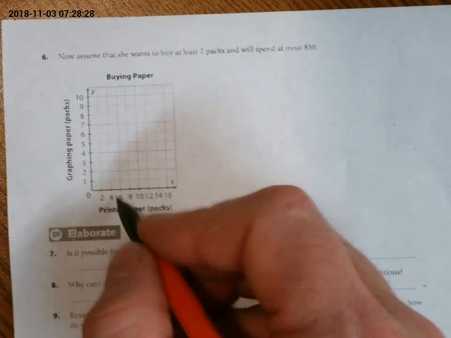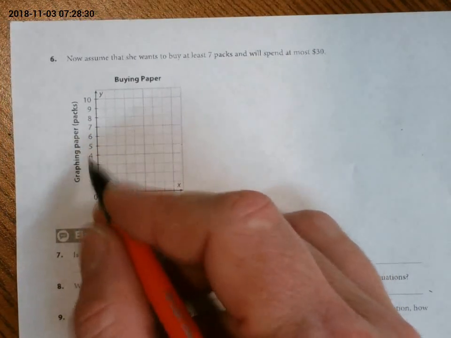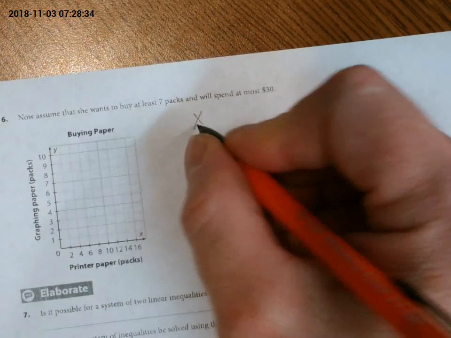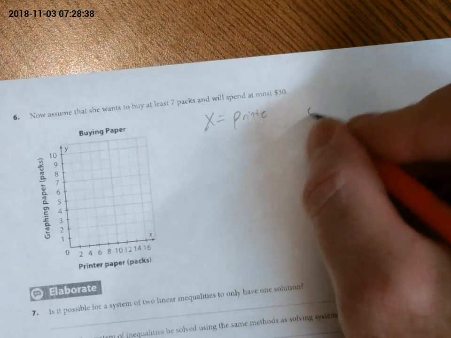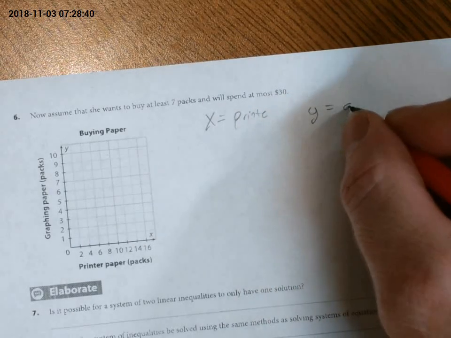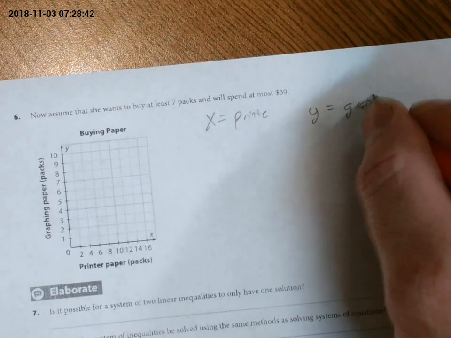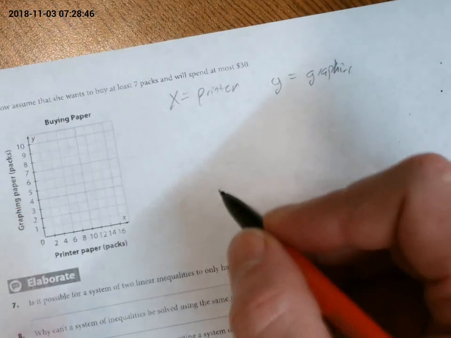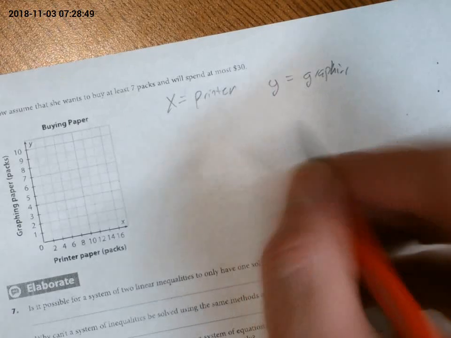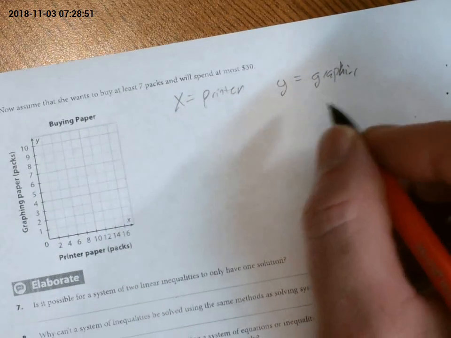I'm going to pay close attention to this. Uh-oh, look. This is even better. Now they've given us another option. So I'm going to say this time, X equals printer, like they have it, and Y equals graphing. So I've aligned my X with printer paper and my Y with graphing. Although I don't remember the cost, we'll go take a peek.